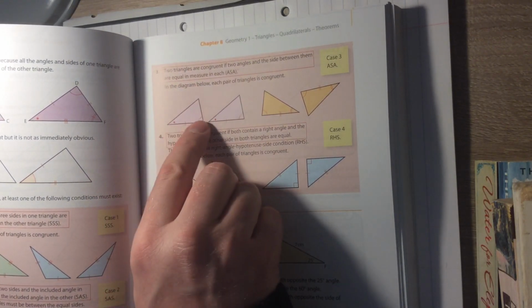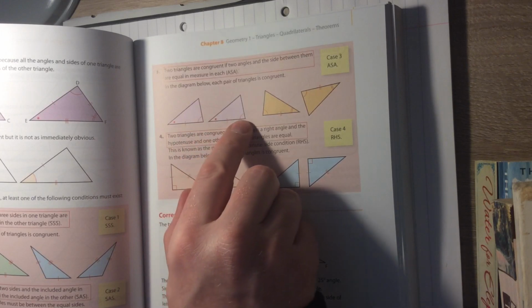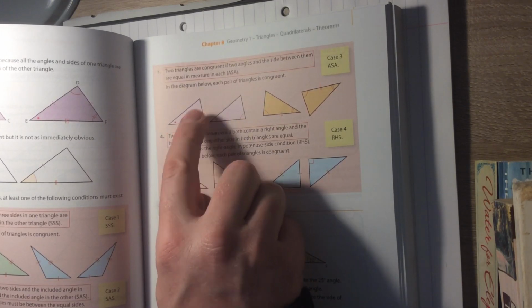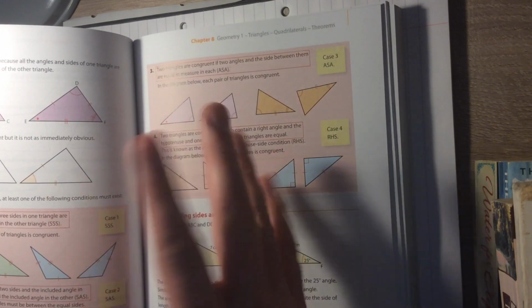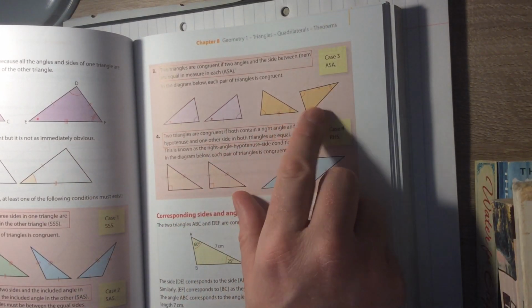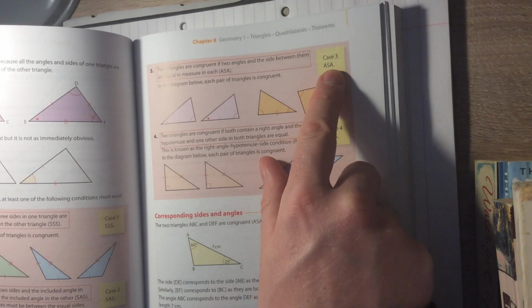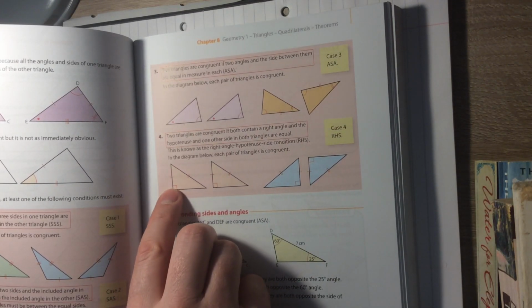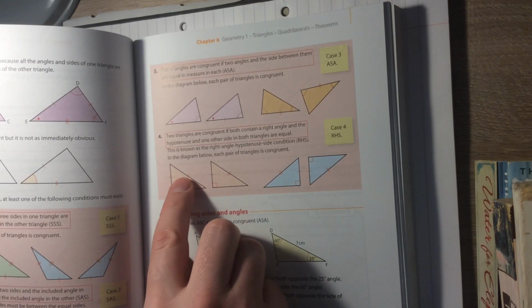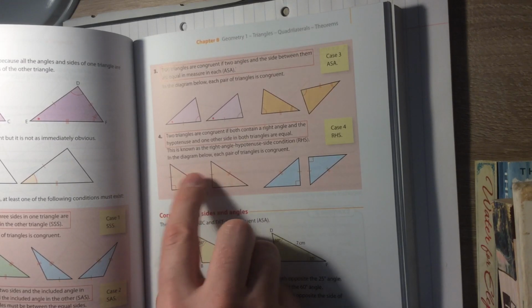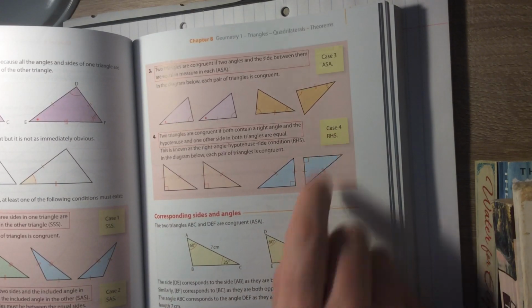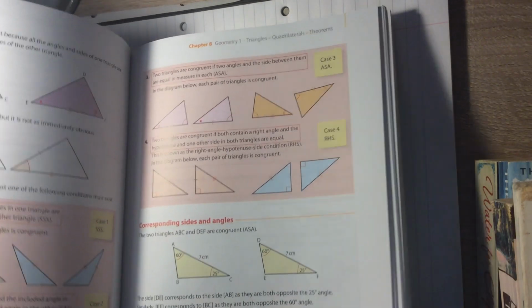If we have two common angles, so the red dot and the red curve, and one common side, that single line, then we say they're congruent. It's the same triangle, except for a rotation. That's the angle side angle case. Or if they have a right angle, the same hypotenuse, and one other side in common, that's called the RHS, right angle hypotenuse side case.